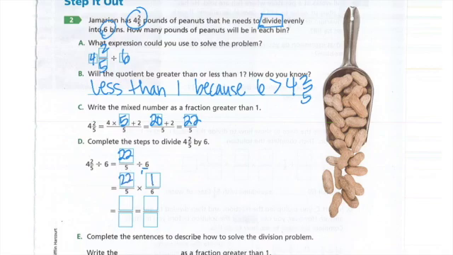Then if we multiply straight across, 22 times 1 is 22. 5 times 6 is 30. And then if we divide it by 2, 22 divided by 2 is 11, and 30 divided by 2 is 15.